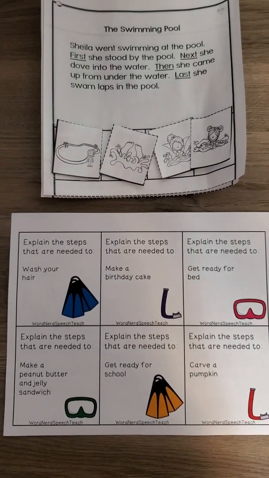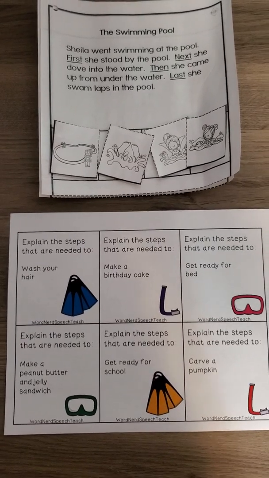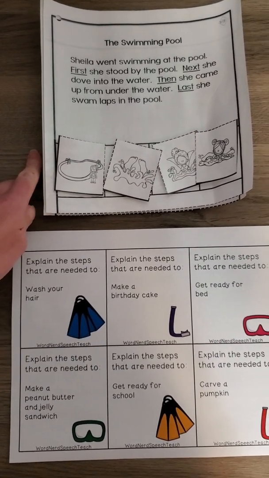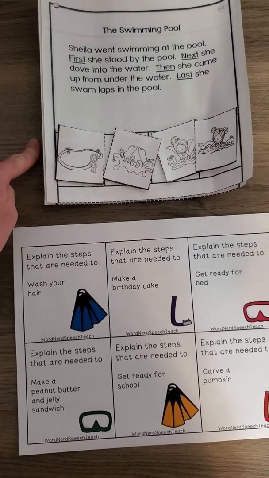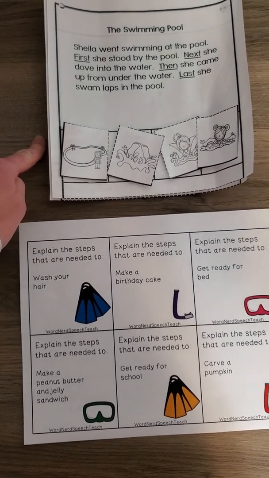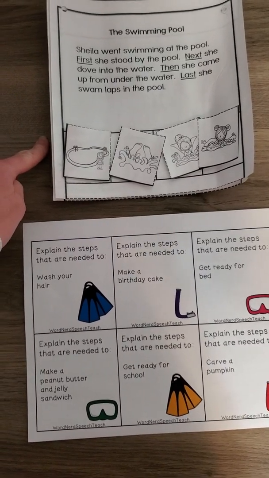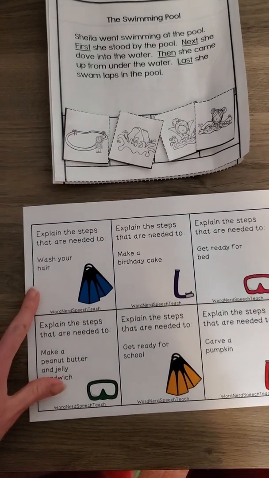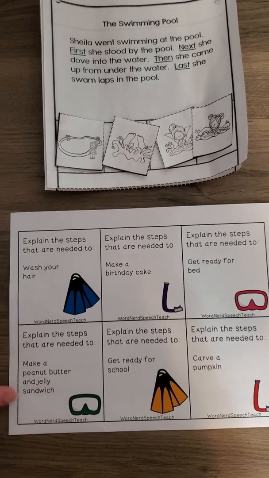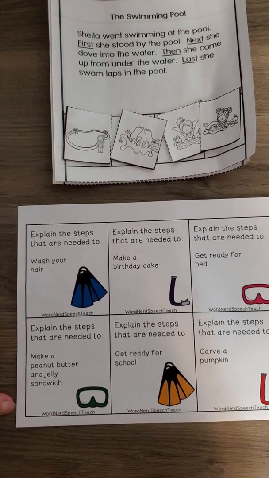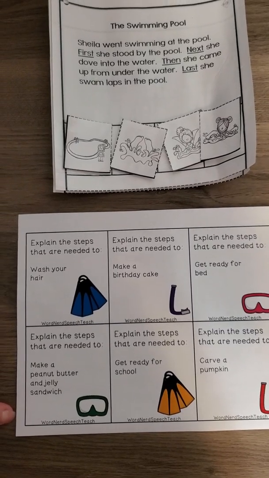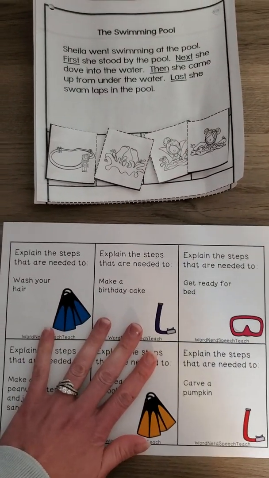So for today, I wanted to talk about our sequencing. For instance, I have two different activities. One is a story in which we will sequence the pictures. So we'll talk about what came first, next, then, last. Or you could do it as an activity where you talk about steps that are involved in doing something and do an activity. So let's start with this sheet.